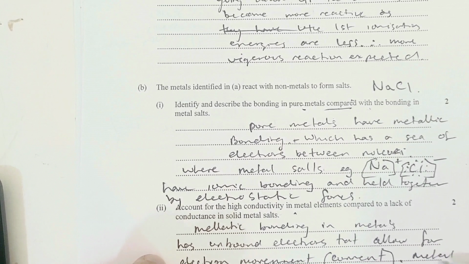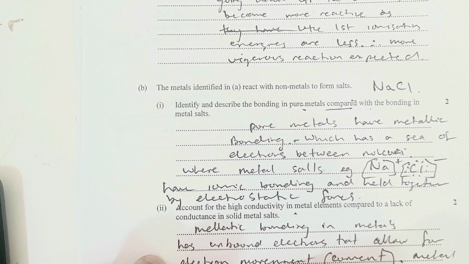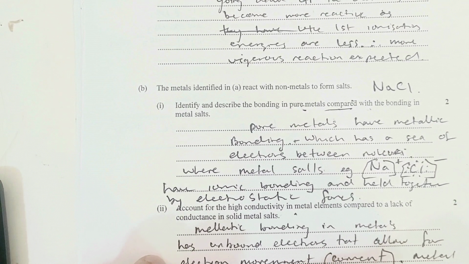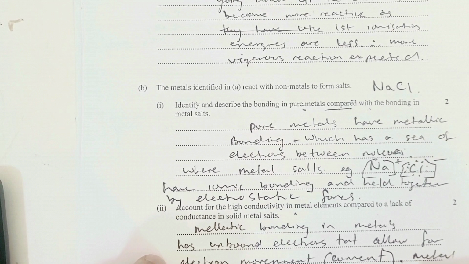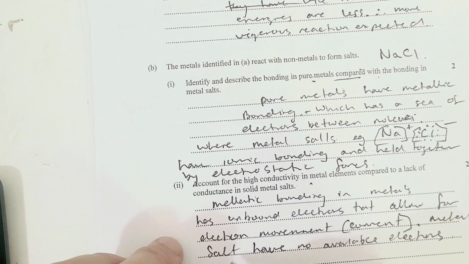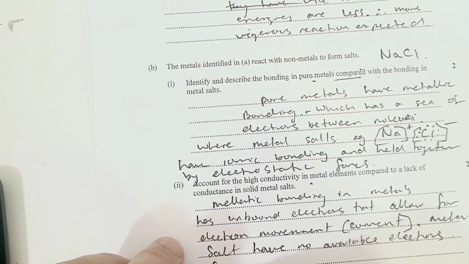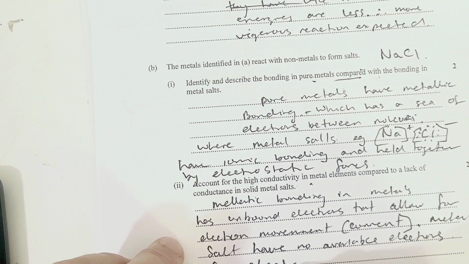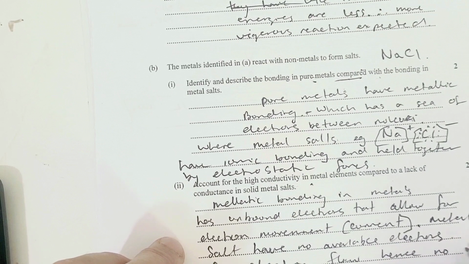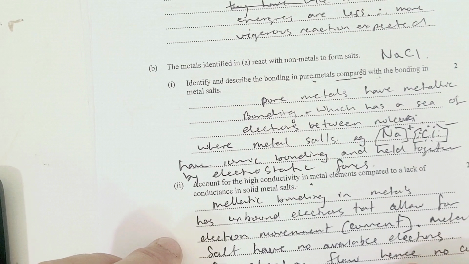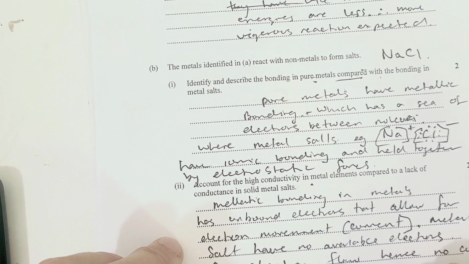Metal salts have no available electrons for electron flow. Hence, no current. Not conductive.